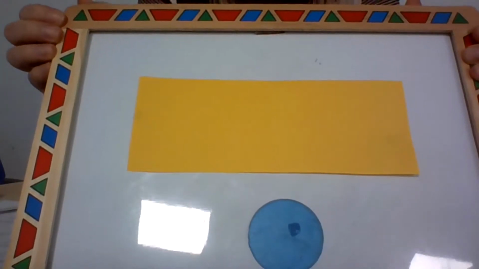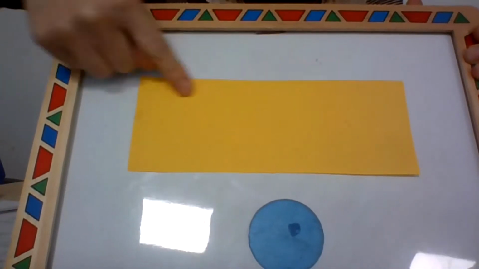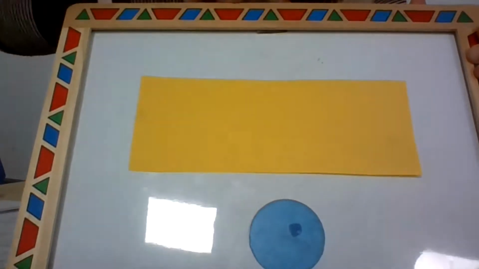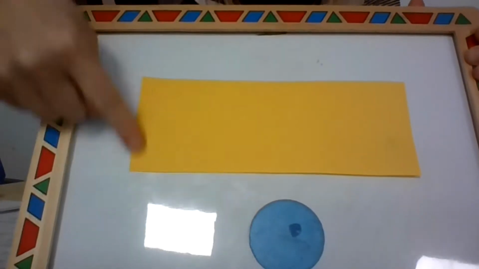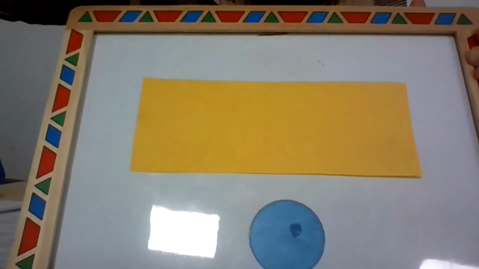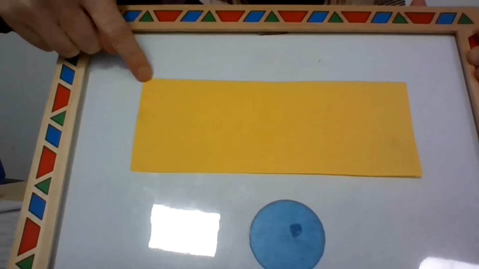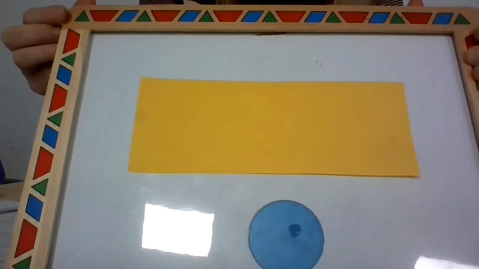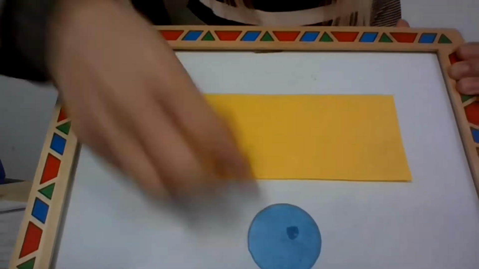Off you go. Let's see. 1, 2, 3, 4. 4 straight sides. And let's count the corners. 1, 2, 3, 4. 4 corners? Well, that sounds familiar.